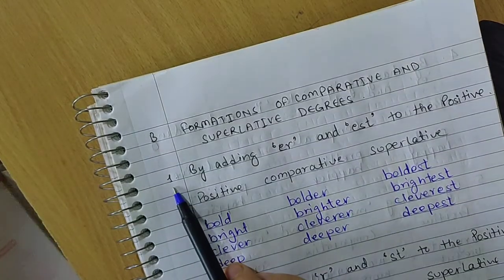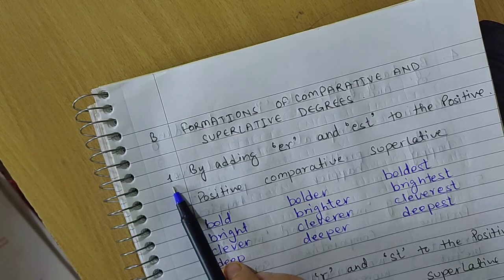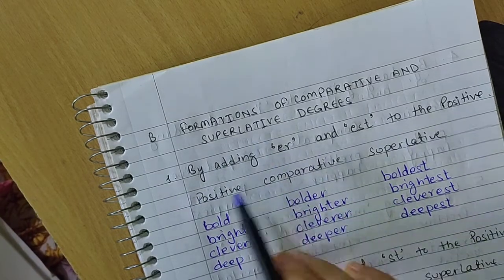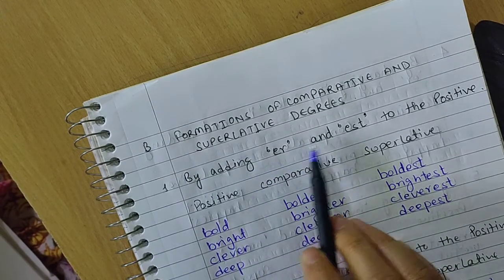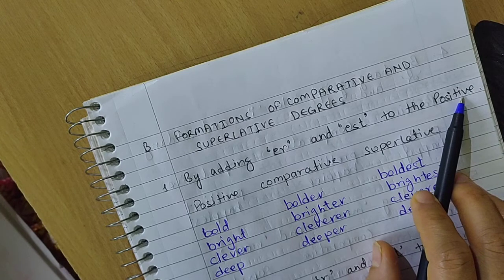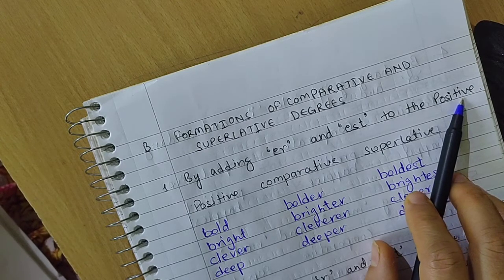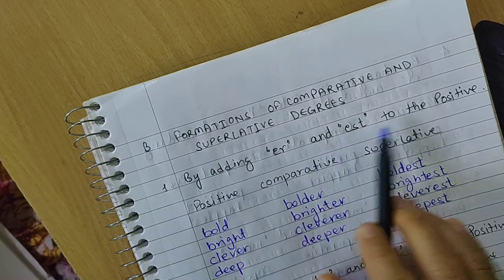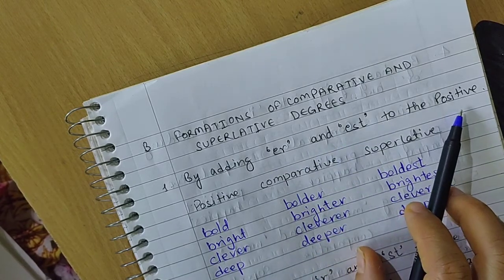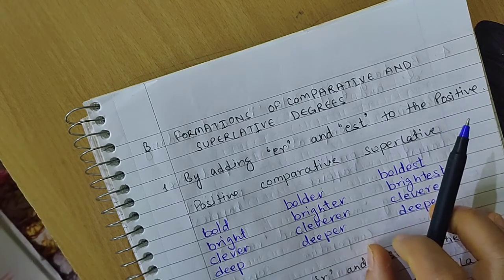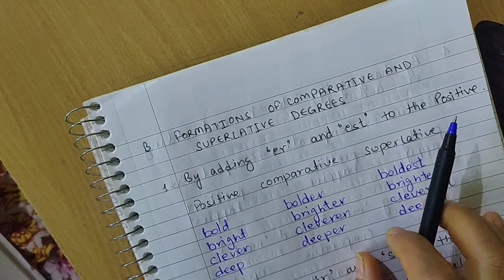Now the first case, you can form the comparative degree and the superlative degree by adding er and est to the positive. Now if you have a positive degree, in some cases you can add just er and est to the positive. You need not change anything. You need not change any letter or any other thing.